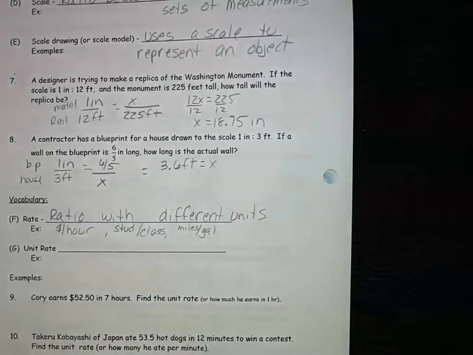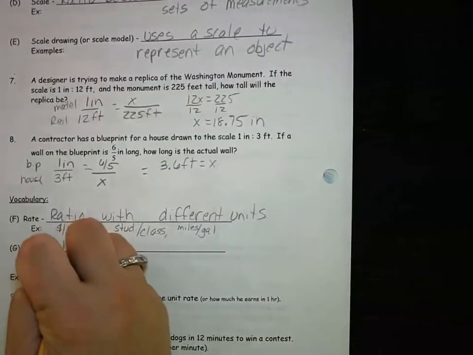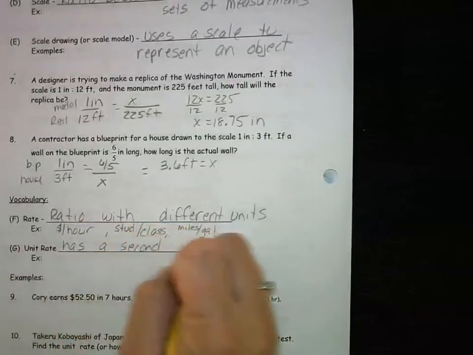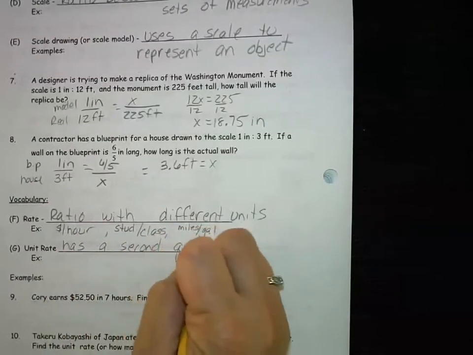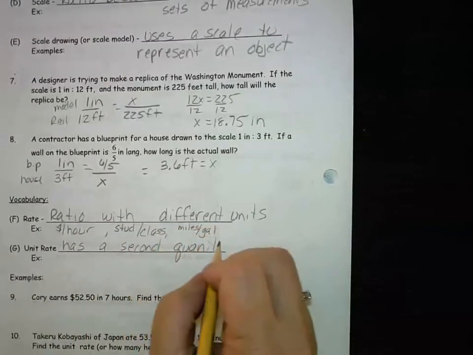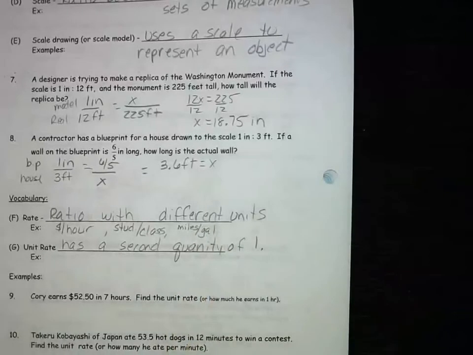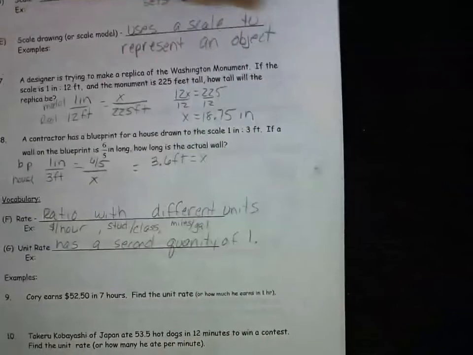It might be something like miles per gallon. Many different options. And a unit rate has a second quantity of 1. So the unit rate is always, the unit is 1.